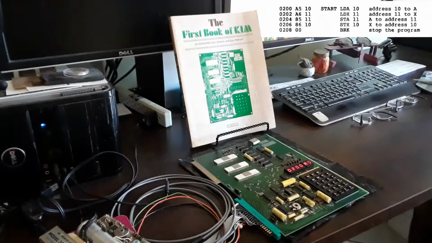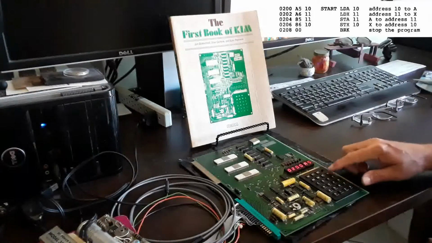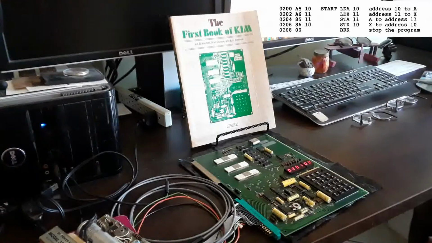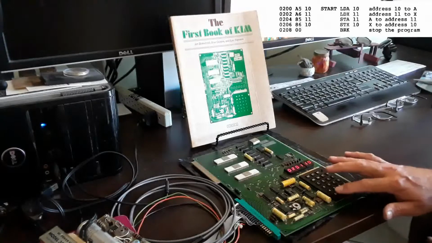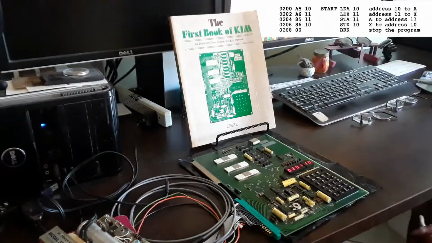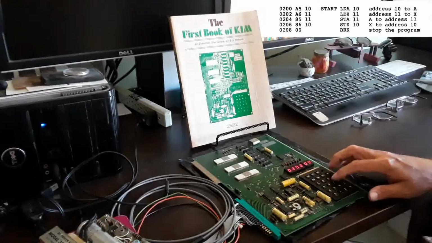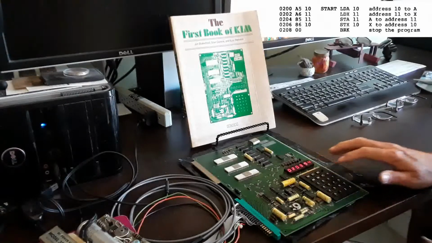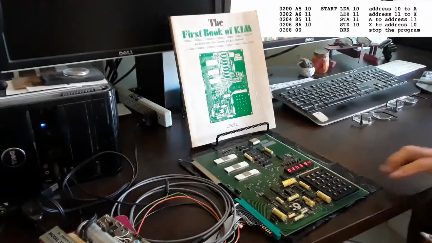which is the opcode for LDA or load accumulator. Then we will hit the plus key to advance to the next instruction and put 10 there, which is the memory address that we will be using to exchange data from. Press plus again and enter A6, which is LDX, load the X register. Hit plus again and enter the memory address location 11.